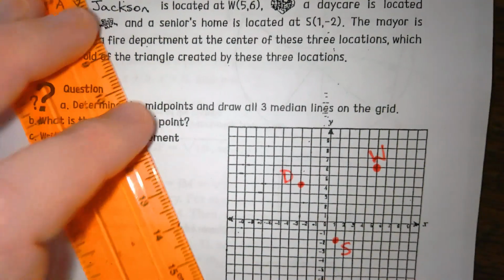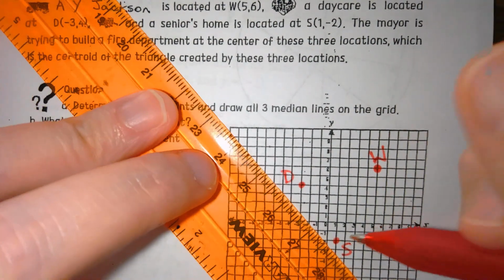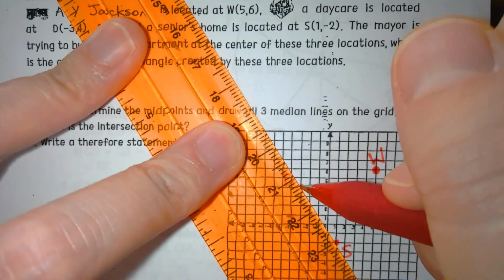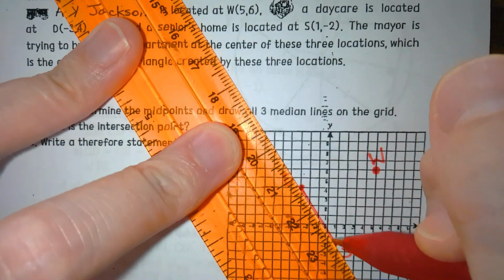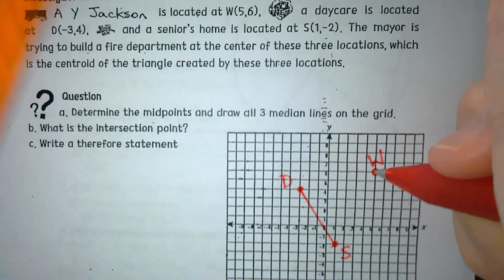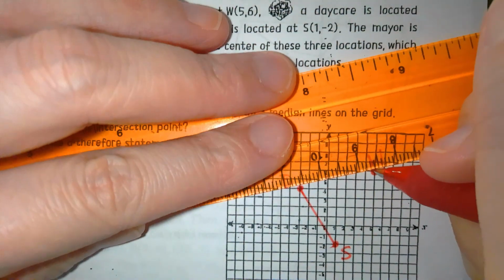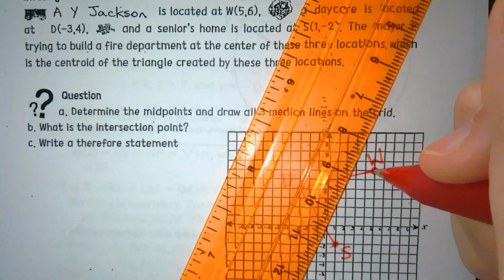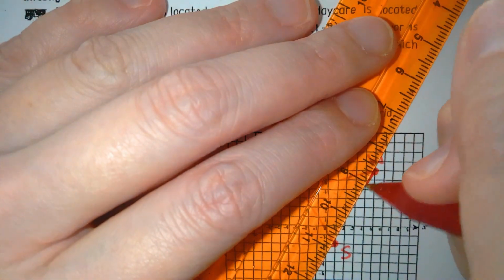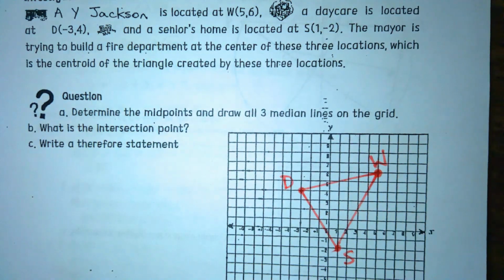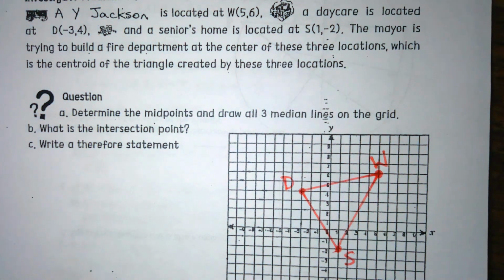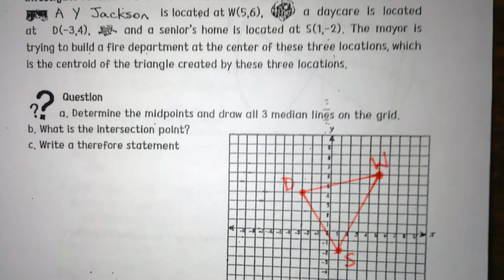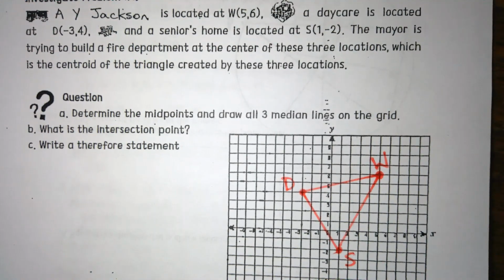Okay, so let me draw my triangle first. I'm only doing one example today. Determine the midpoint and draw all three medians on the grid.